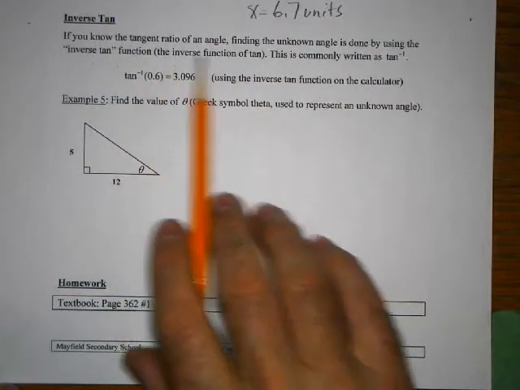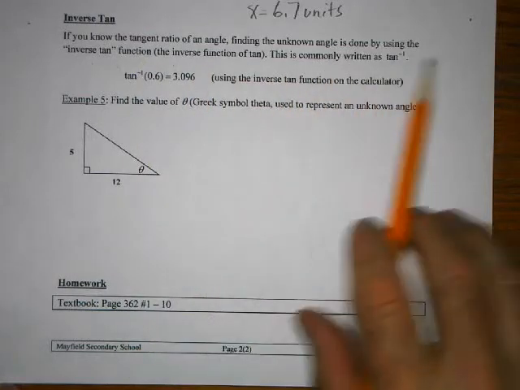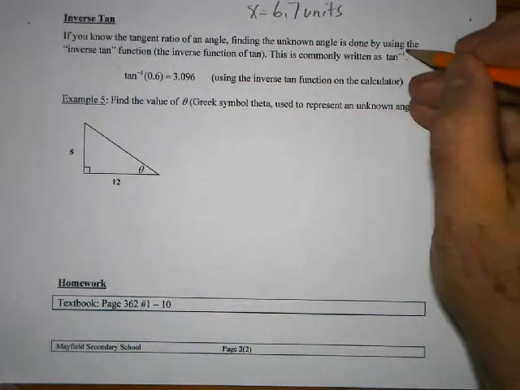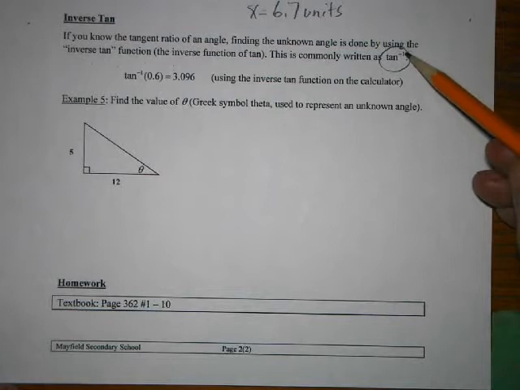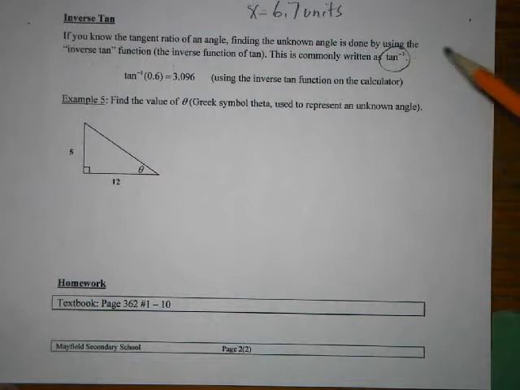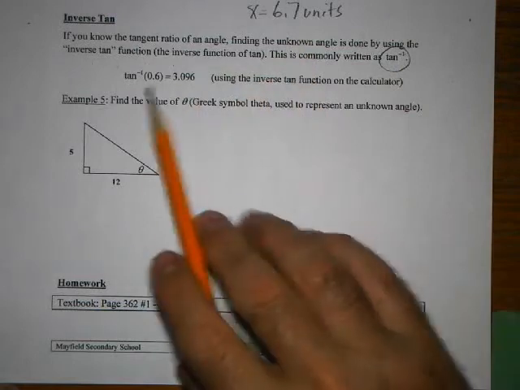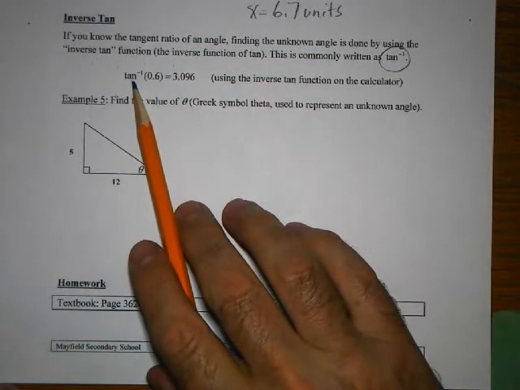This is commonly known as, now when you see it written, it's kind of weird the way they do it. It's tan, and it's got a little superscript like an exponent with a -1 there. That doesn't mean tan to the power -1. It just means tan inverse. That's the way it's written like that.